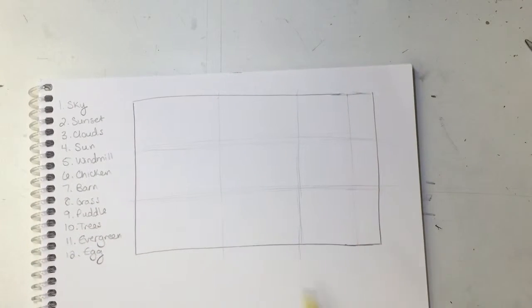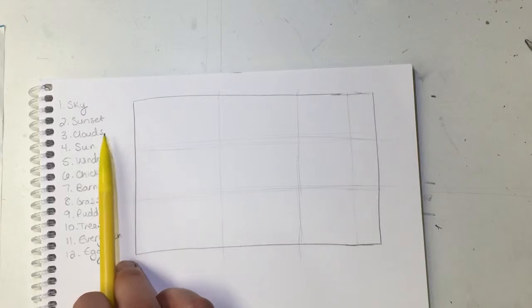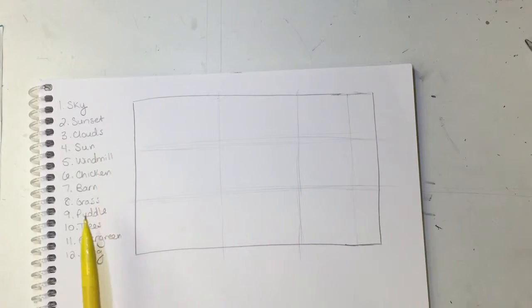Pretty good. So my list here is sky, sunset, clouds, sun, windmill, chicken, barn, grass, puddle, trees, evergreen, and egg. I decided to go with more of a farm theme. Now you might want to do a mountain theme, a beach theme, maybe just at the lake. It could be just about anything. So for this one, I'm going to do a farm.